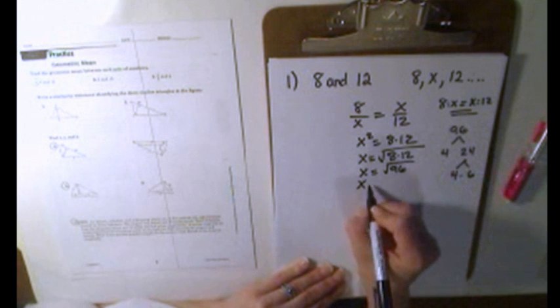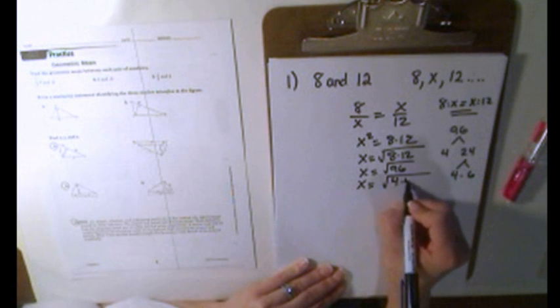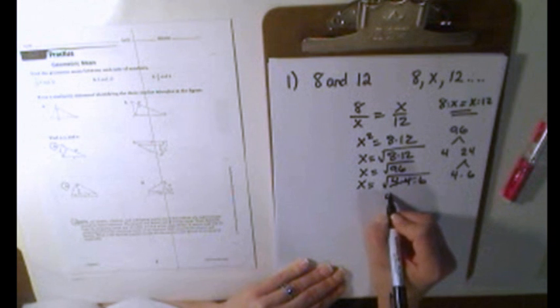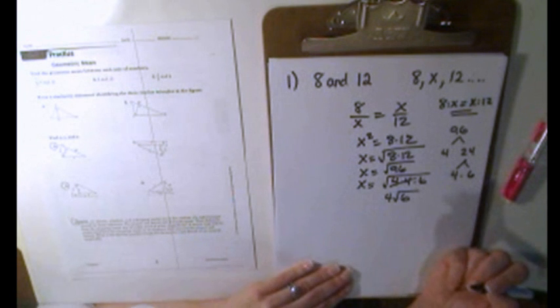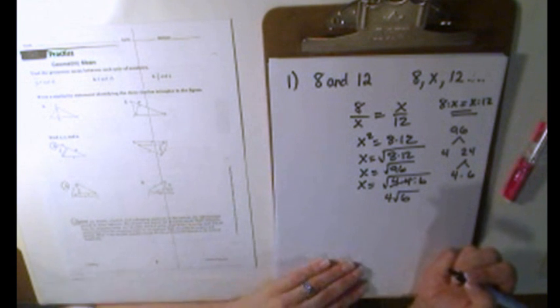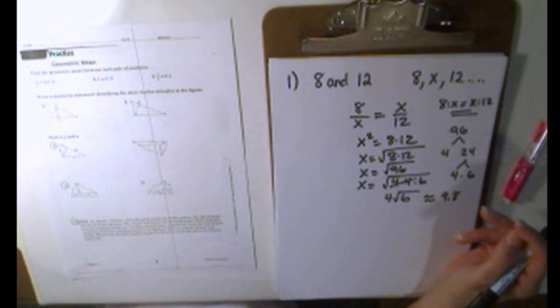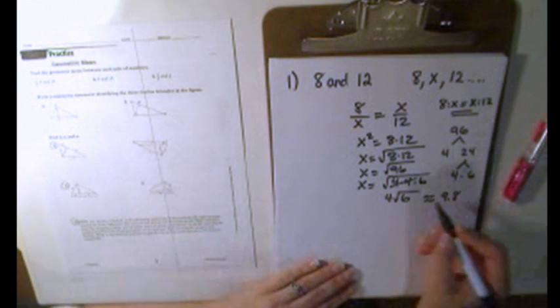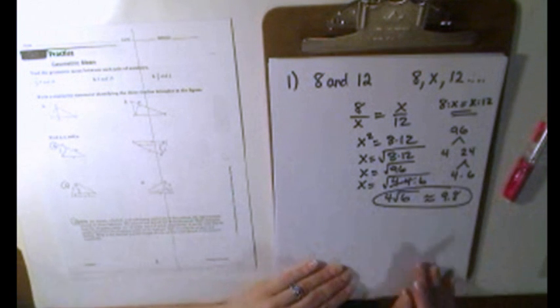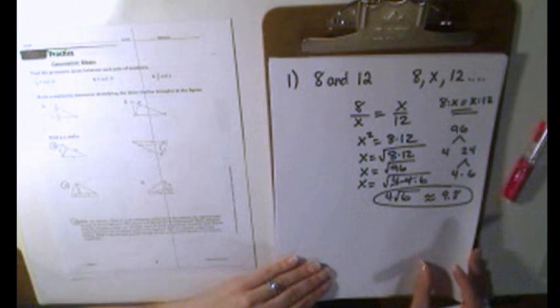So it's the square root of 4 times 4 times 6. The square root of 4 times 4 is 4, and 6 is 3 times 2, so it's not going to break down anymore. The square root of 96 is approximately 9.8. And just to check that I did it right, I'll do 4 square root of 6. Make sure I also get 9.8. So there's your answer. That's the first one.